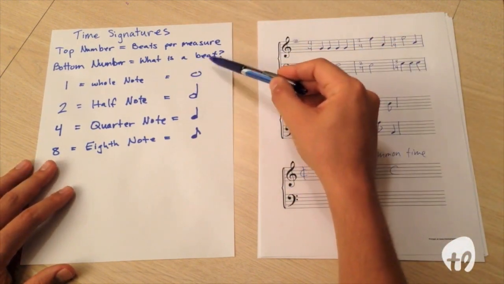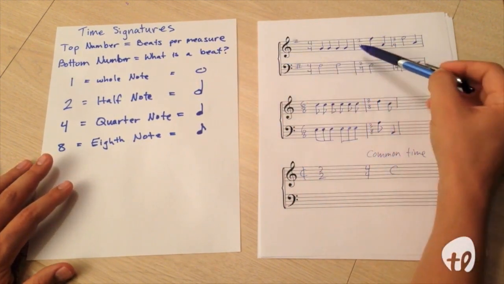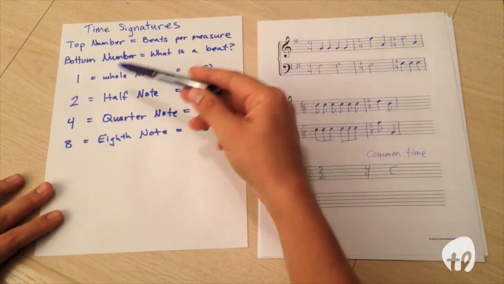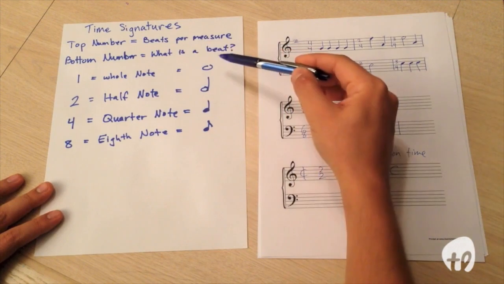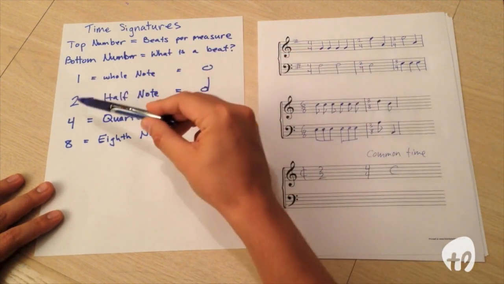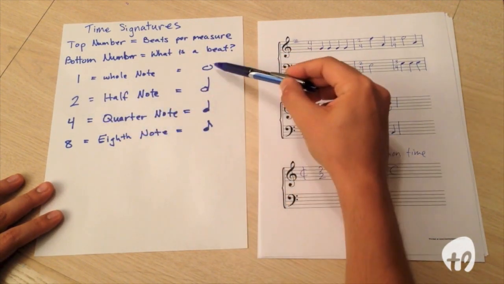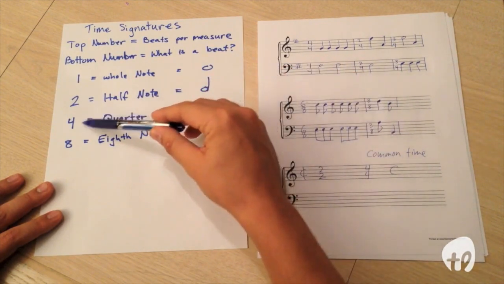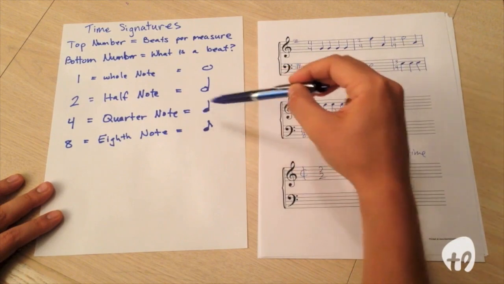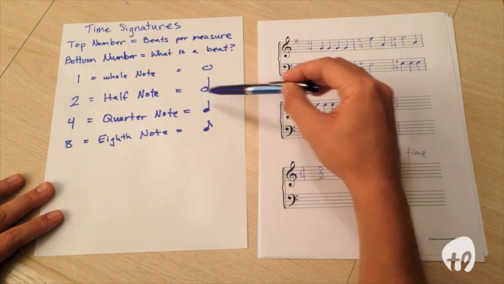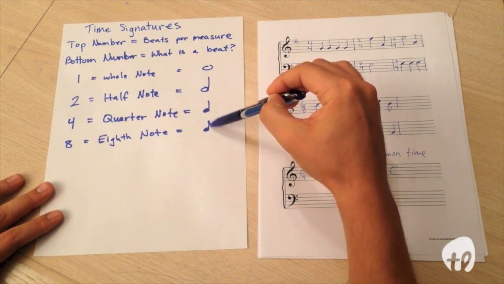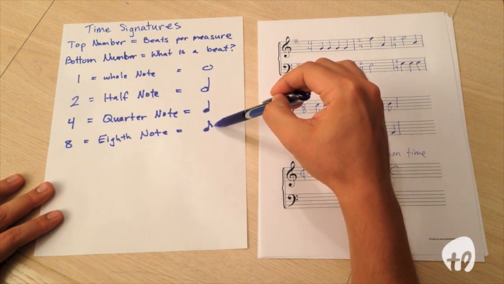Now the bottom number is telling us what is a beat. So we have several numbers here. The number 1 would represent a whole note, which looks like an open circle. The number 2 for a half note, and that is an open circle with a stem. Number 4, the quarter note, which we're covering here, is the closed circle with a stem. And 8 for an eighth note, which is like a quarter note, but with a flag here.